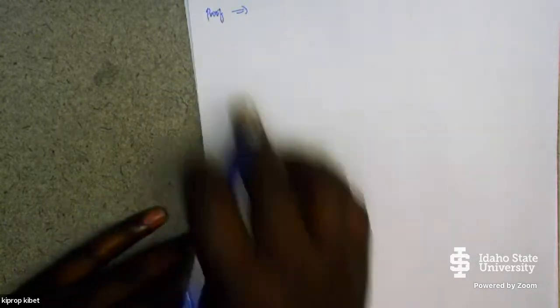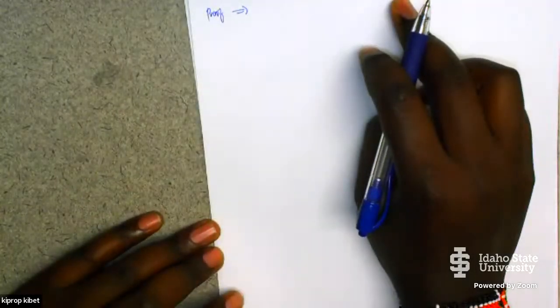So in mathematics, if you are told if and only if, then you prove the forward and the backward direction. So there is a forward and a backward direction. Start from the forward direction.